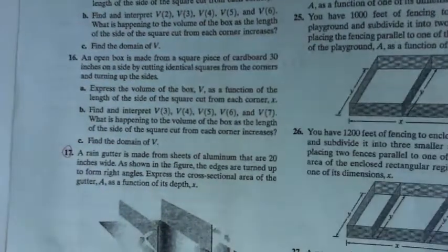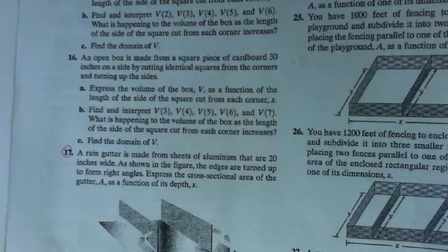An open box is made from a square piece of cardboard 30 inches on a side by cutting identical squares from the corners and turning up the sides. So you have to be able to sort of visualize this. If you pretended that this was your square piece of cardboard, I know it's a rectangle, forgive me.